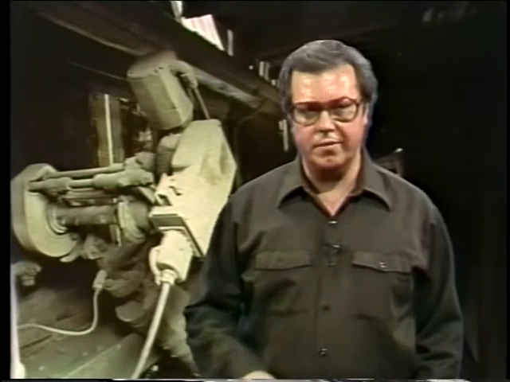In the last section of the program, we talked about the general areas of inspection and maintenance on soot blowers that are in place on a fired boiler. This part of the program is going to deal with typical maintenance routines that are performed on soot blowers during a shutdown of the boiler, when a soot blower can be removed for shop service.